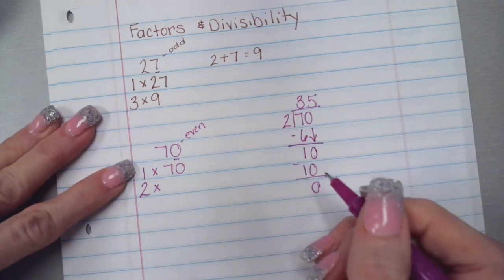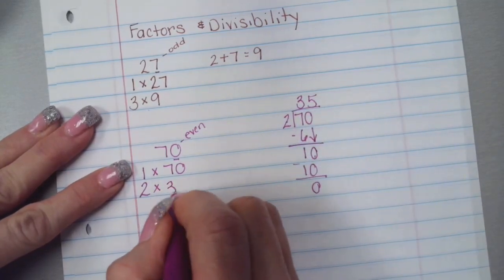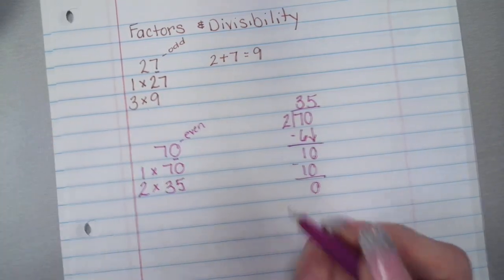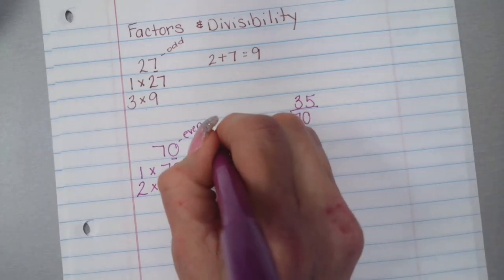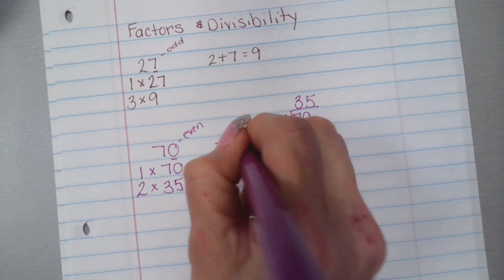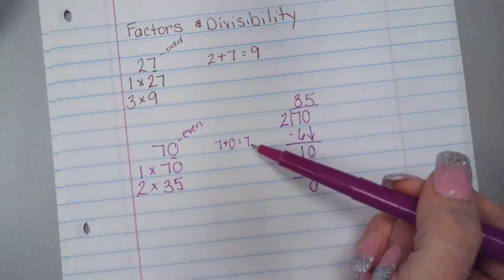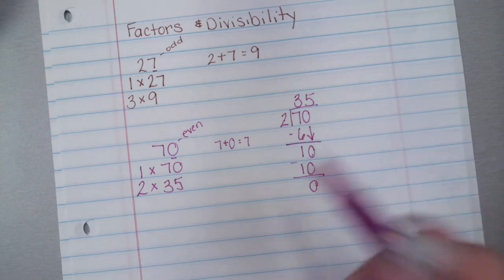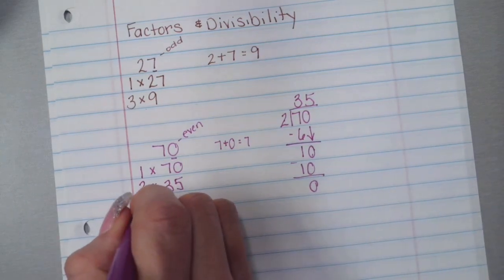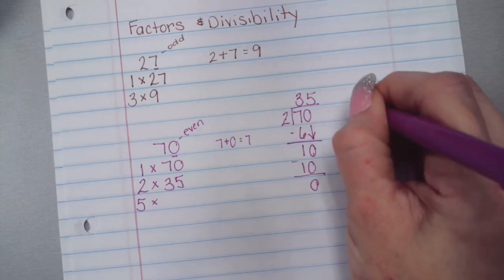So 2 times what is 70? 2 times 35. Okay, so now to see if it's divisible by 3, I'm going to add these up. 7 plus 0 is 7. And if that number is a 9, 6, or 3, is it? No. So it's not divisible by 3. What about 5? Does it end in a 0 or a 5? Yes, so I know it's divisible by 5. 5 times what? I'm not sure, so I'm going to come over here and do a little doghouse long division.